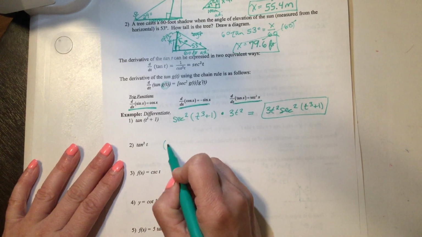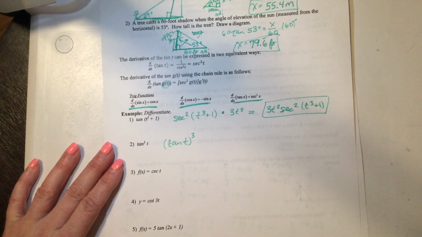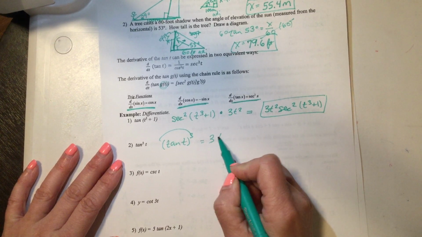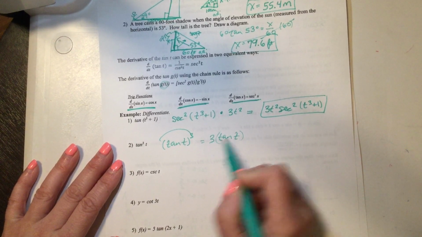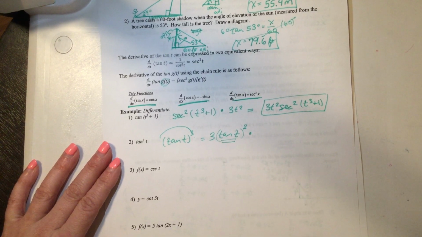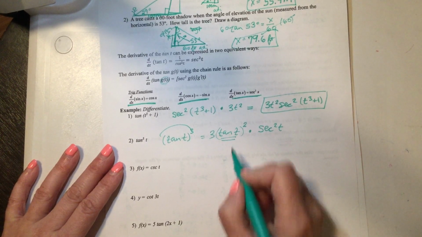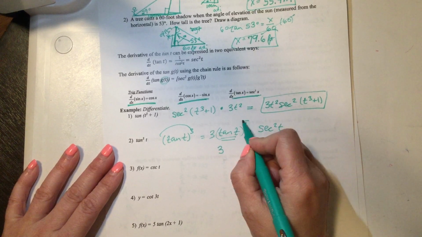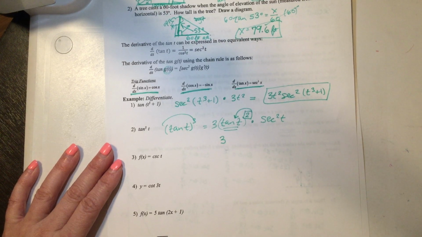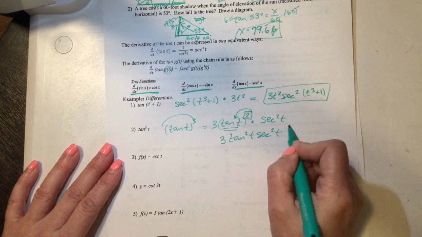Okay, the next one. If I have a tangent cubed of t, that is the same thing as tangent of t, cubed. So general power, bring the 3 out front, keep the tangent of t the same, reduce the exponent by 1, so now it's a 2, multiply by the derivative of the inside. Derivative of a tangent is a secant squared. So it would look like this. 3, remember one way to show that exponent is to put it in between the trig ratio and the variable. So 3 times the tangent squared of t times the secant squared of t.